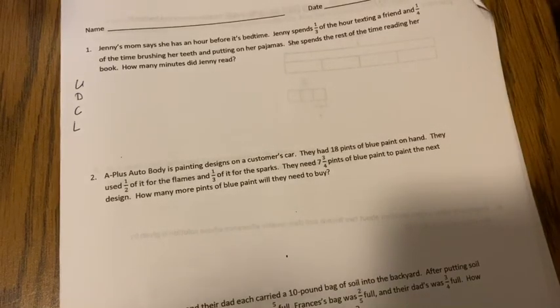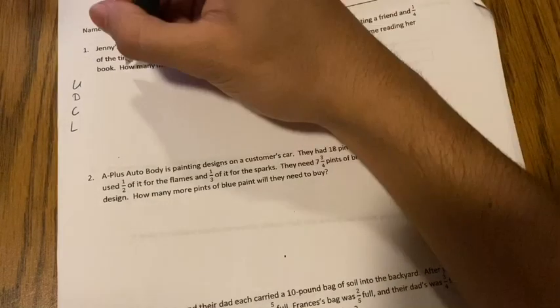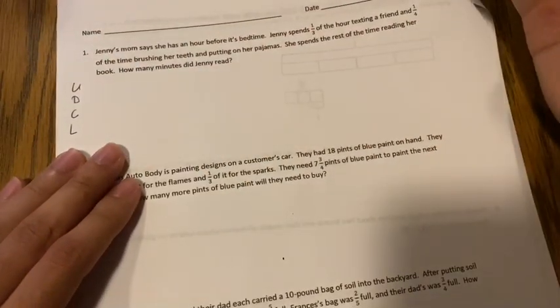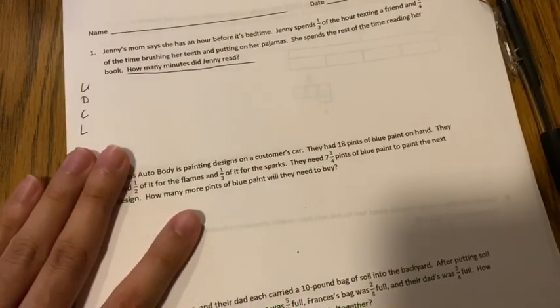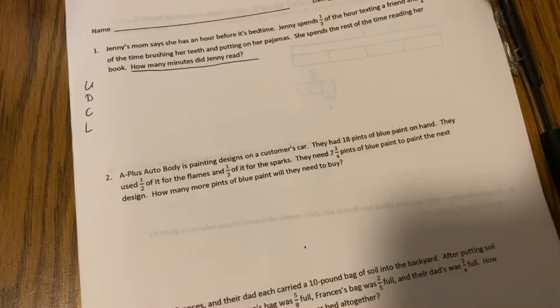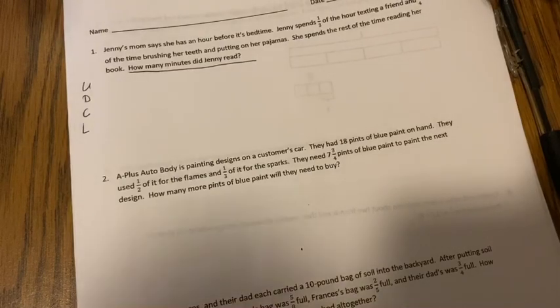So number 1, Jenny's mom says she has an hour before it's bedtime. Jenny spends a third of the hour texting a friend and one-fourth of the time brushing her teeth and putting on her pajamas. She spends the rest of the time reading her book. How many minutes did Jenny read? Okay, so first of all, do I understand the problem? Yeah, I think so. I need to solve for how many minutes Jenny is reading, right? So whatever problem I get at the end, I should be answering how many minutes did Jenny read.